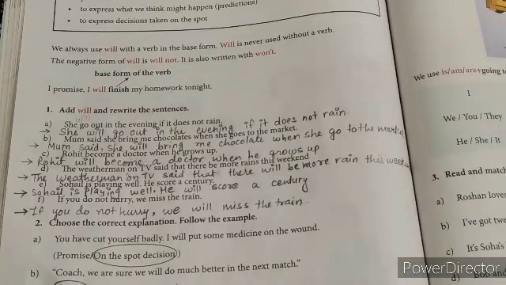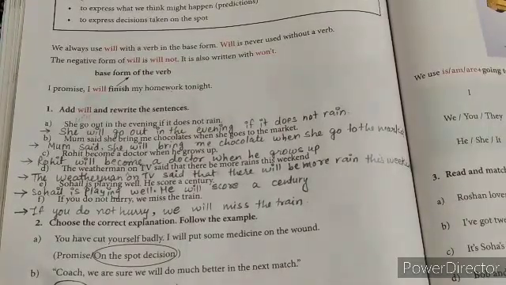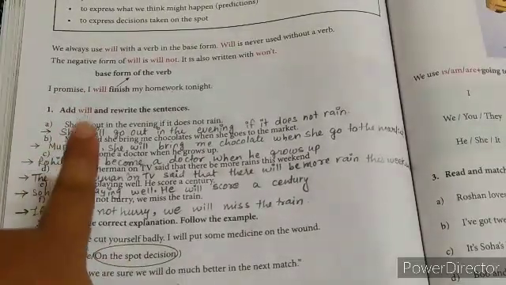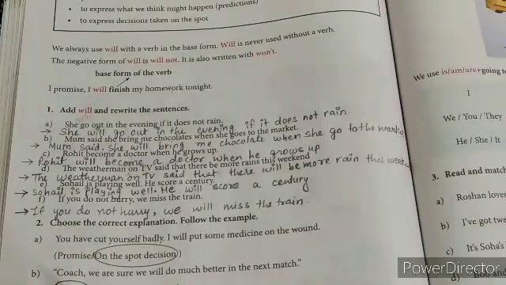She go out in the evening if it does not rain. So what will be the answer for it? She will go out in the evening. Write it down. She will go. Before the verb, base form of the verb, we will write will. And then we will continue with the sentence. She will go out in the evening if it does not rain.